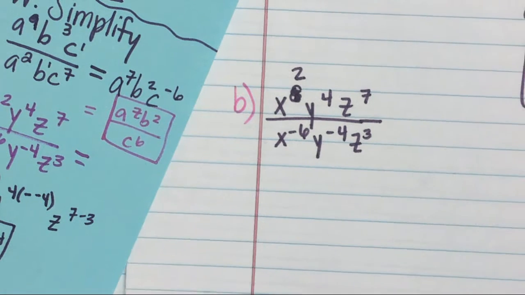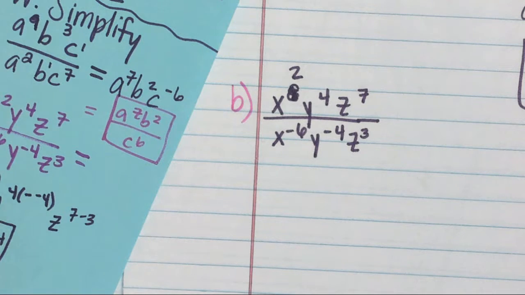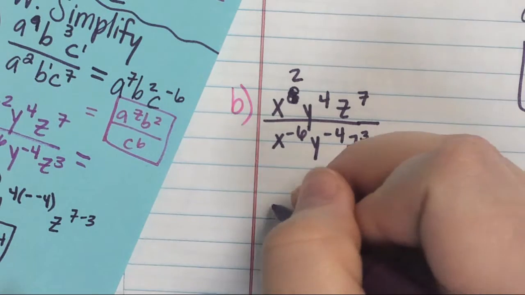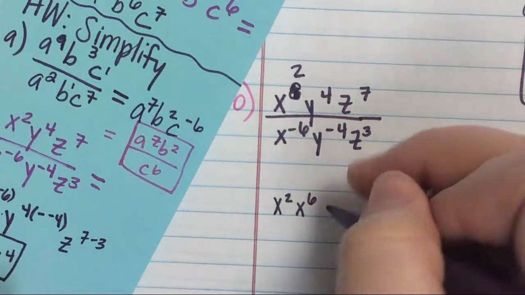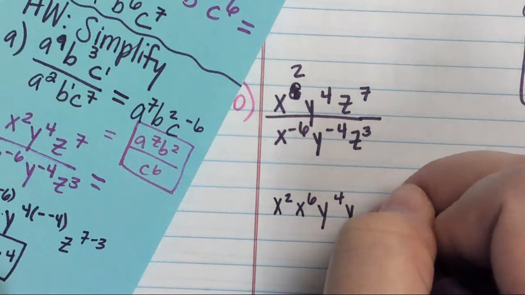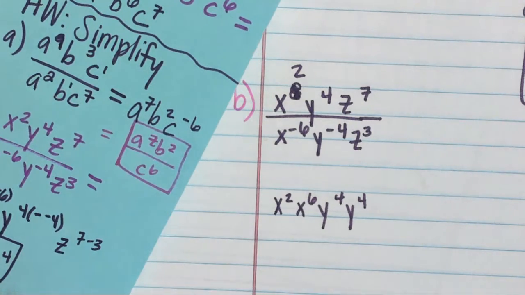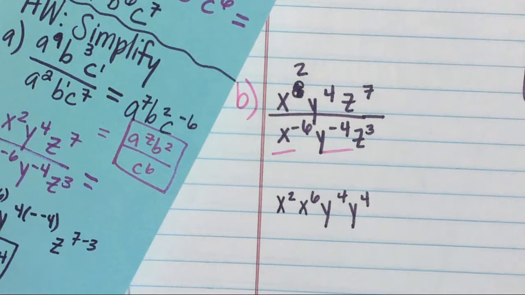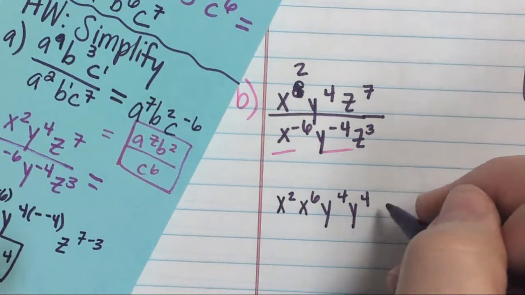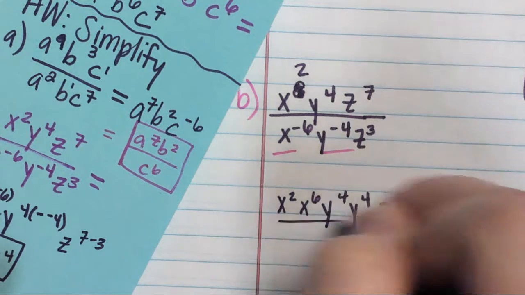What if, instead of immediately starting to subtract, we punish the negative people? What if we punish them? So how do I punish x to the -6? Okay, so I'm actually going to have x squared, x to the 6 in the top, and I'm going to have y to the 4th, y to the 4th in the top. And the reason I've sent these two to the top is because they were in trouble because they were negative. I am not going to send z cubed to the top. He is not in trouble.